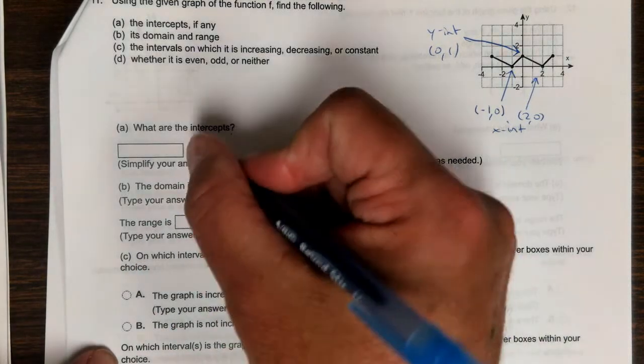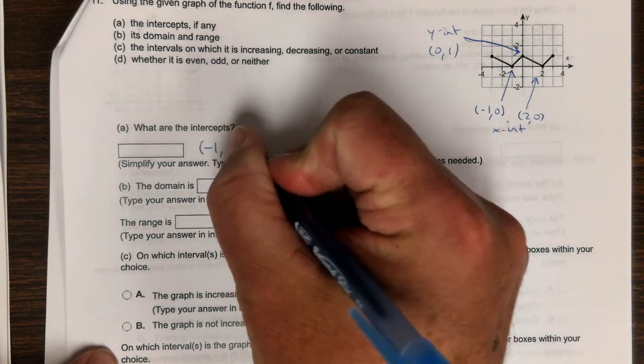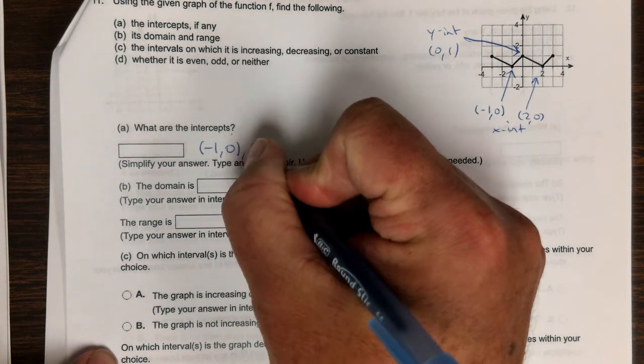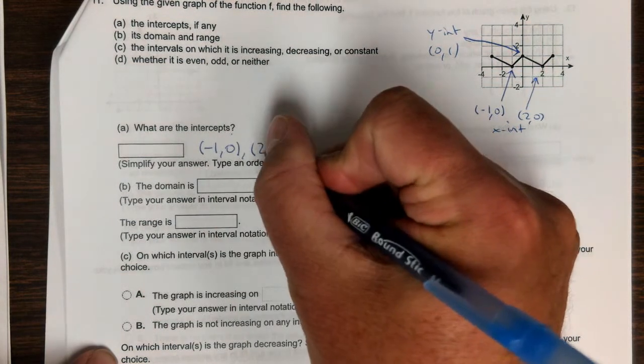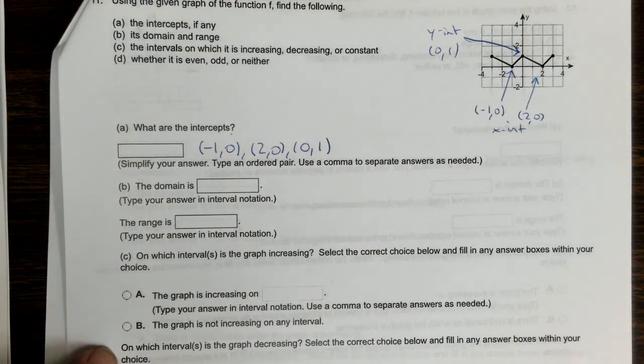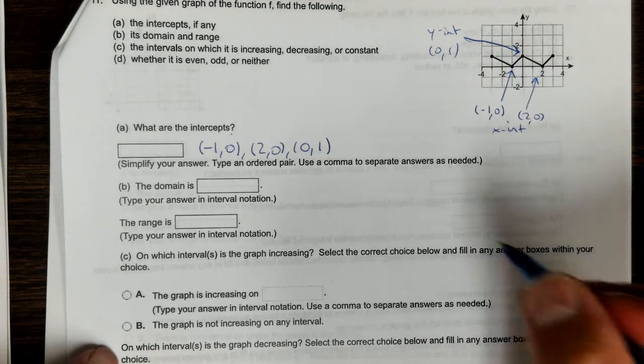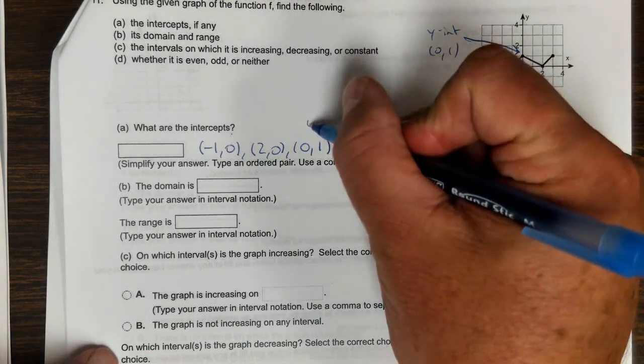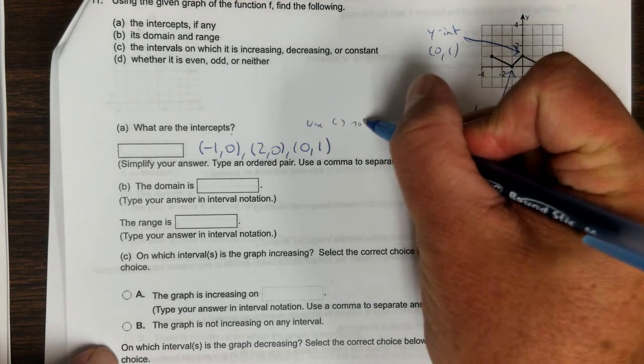So we've got -1, 0, 2, 0, and 0, 1. Again, make sure you have parentheses. Use parentheses, not brackets.